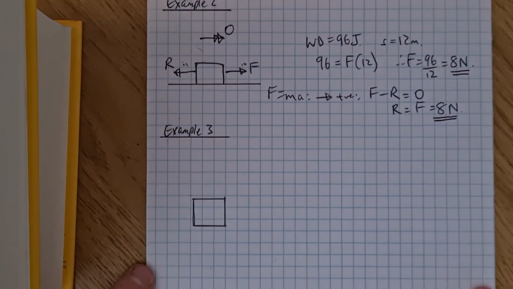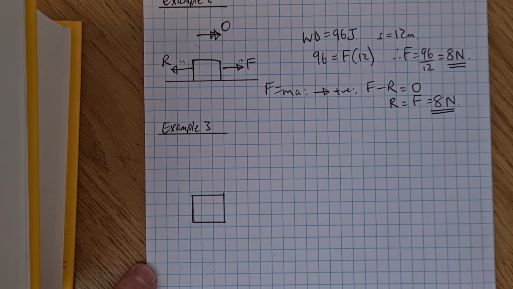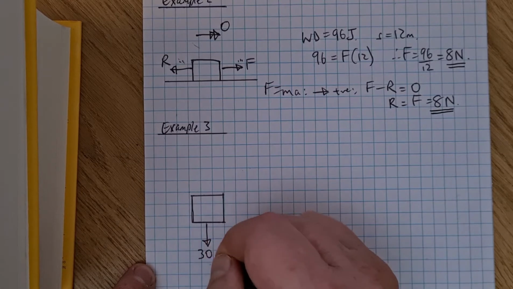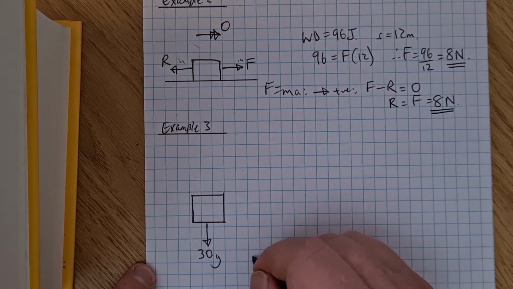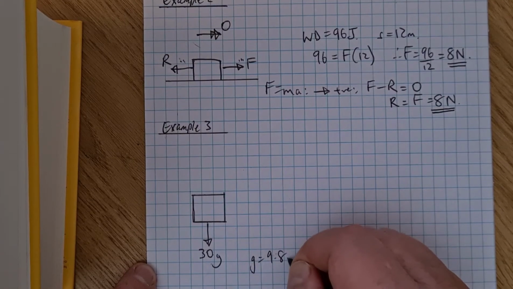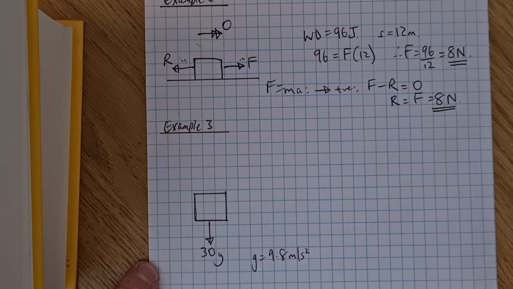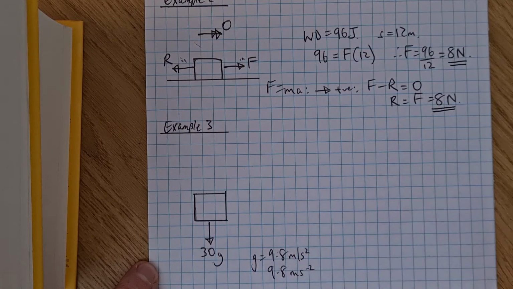Now example number 3, we are looking at a vertical motion question. This time we've got a bricklayer who raises a load of bricks of total mass 30 kilograms. So we can model that as a particle where our weight is obviously going to be 30 lots of g. And just remembering that we take g to be 9.8 throughout the mathematics module, so 9.8 meters per second squared, which can also be written as ms to the minus 2, of course.